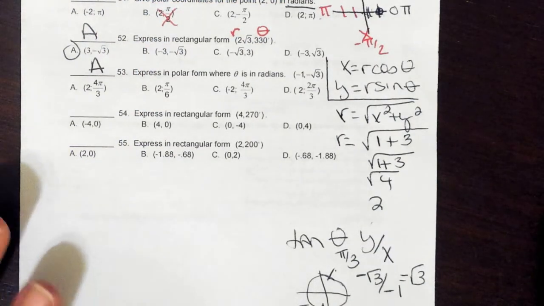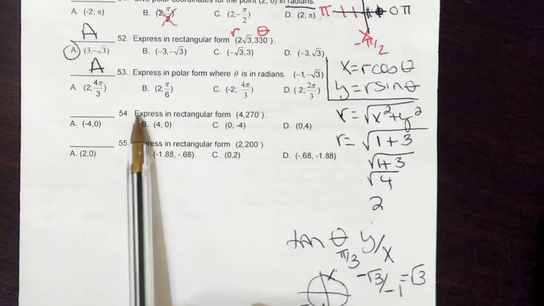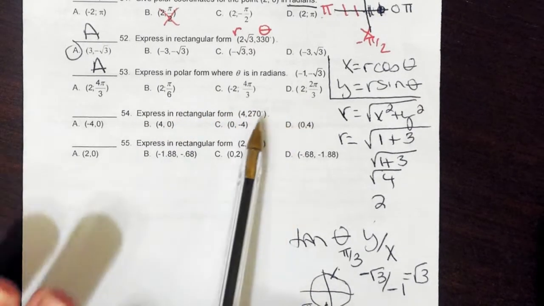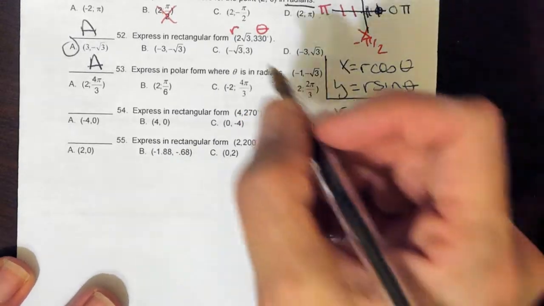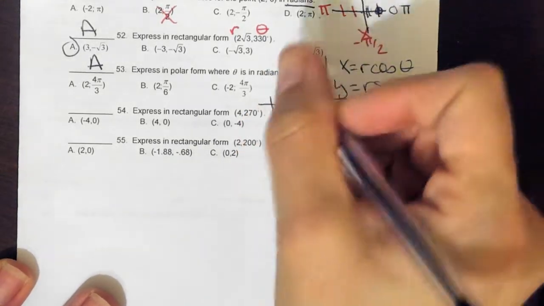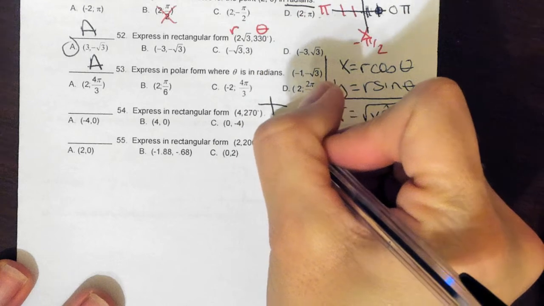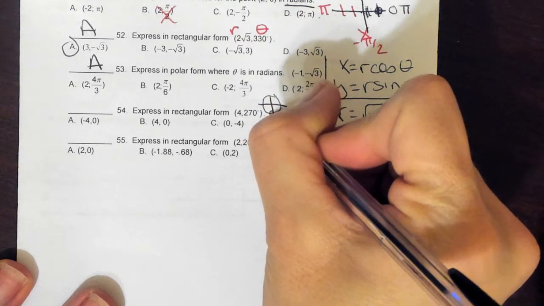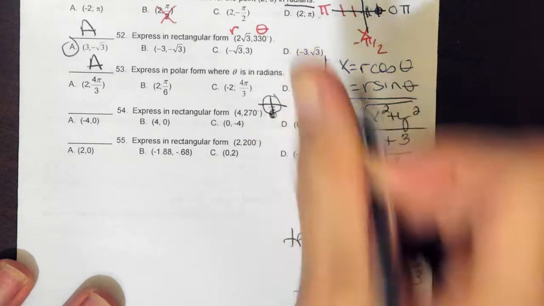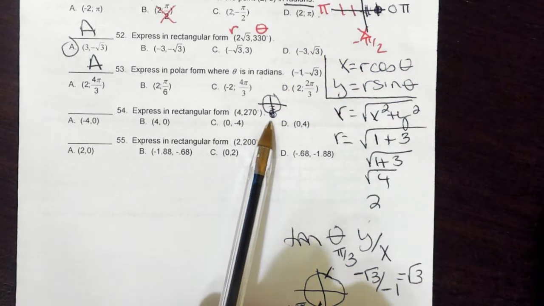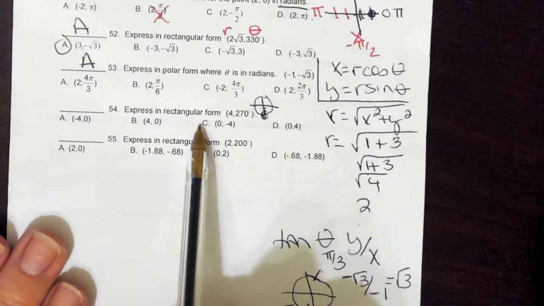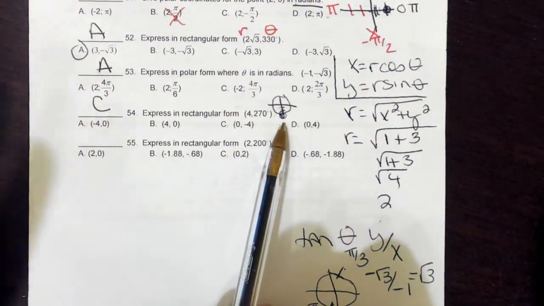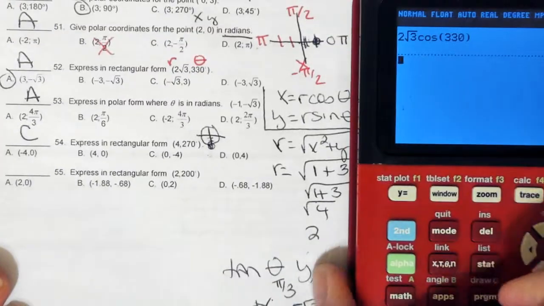Okay, let's say on 54, express in rectangular form 4, 270. If I asked you to graph 4, 270 degrees, you would find 270 degrees, which is right here on my circle at the bottom, and I would go 4 towards it, 1, 2, 3, 4. So with that ordered pair, you would hopefully tell me it's 0, -4. So I was able to do this one without using the formula, but you could have used the formula. We're going to use it.